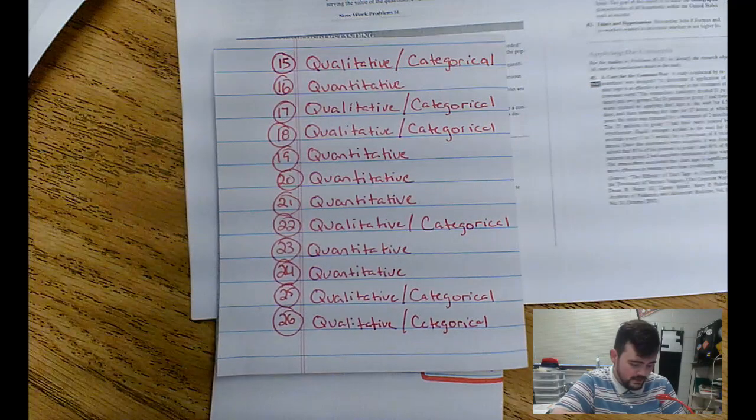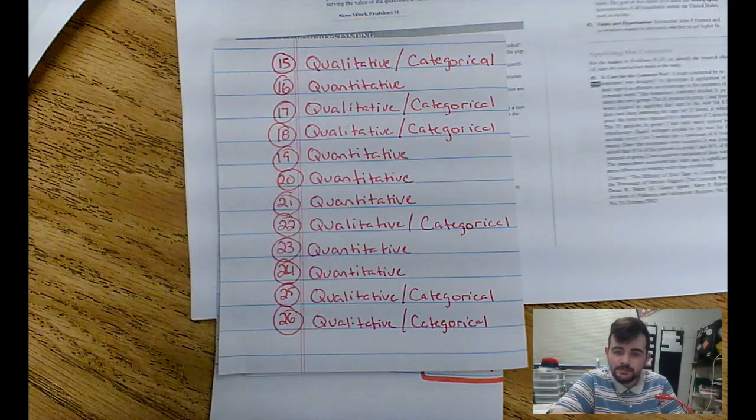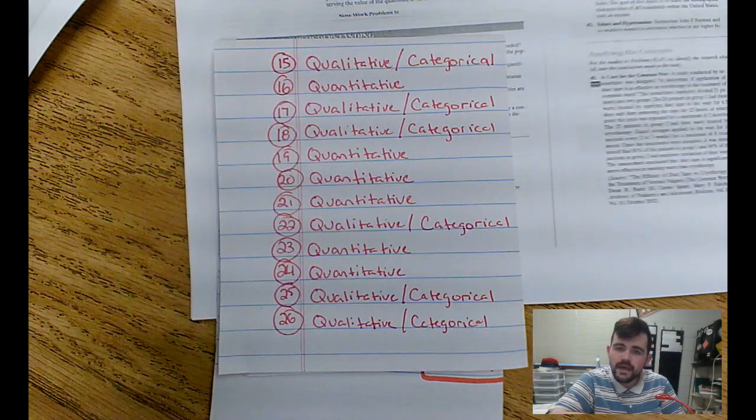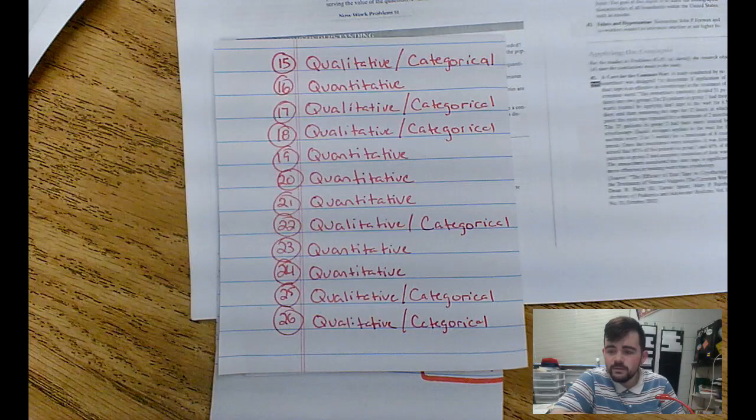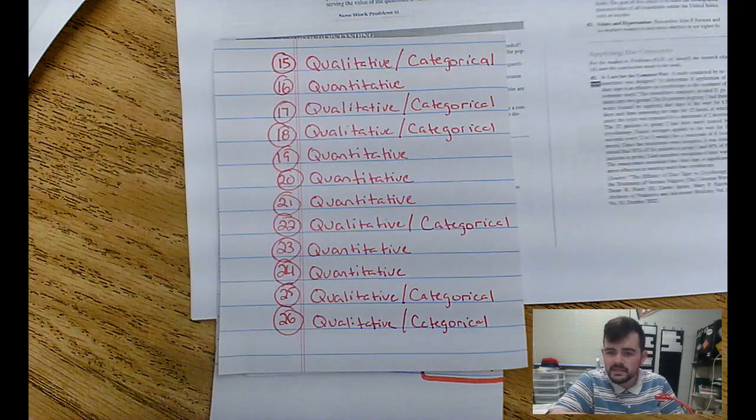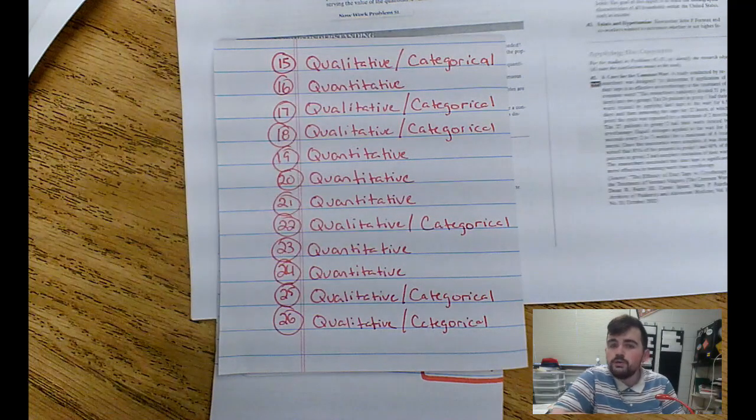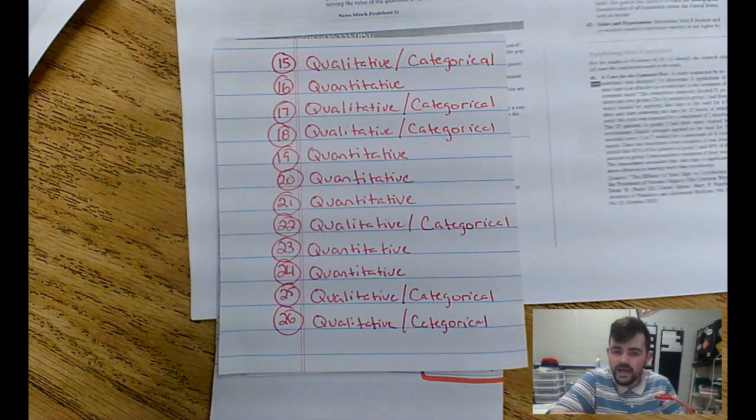So here are the answers for 15 through 26. Pause the video if you need to copy those down. Again, qualitative and categorical mean the same thing. Qualitative are variables in which doing math with the individual data values wouldn't make any sense. Quantitative variables are variables in which doing math with those answers would make some sense. You could find the average age, the average height, the average weight. Okay?